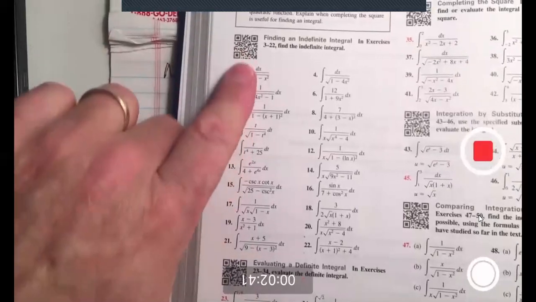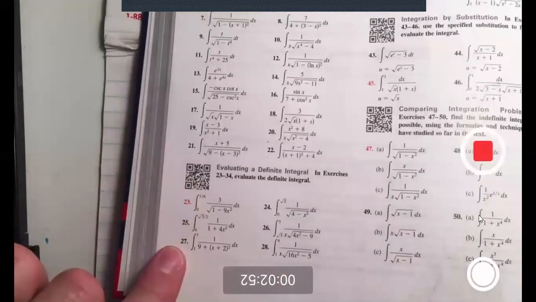Here is the first section, 3 through 21. Notice they have no numbers on the integral. Those are called indefinite integrals. They just mean for you to write down the antiderivative and add your plus c. Here's where the numbers start, 23 over to 33. They probably mean for you to write down your antiderivative and then plug in the upper limit and plug in the lower limit and subtract. It's called working them out by the fundamental theorem.